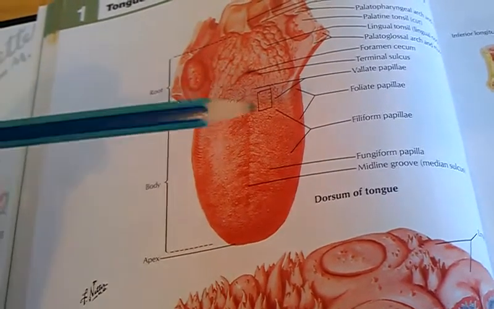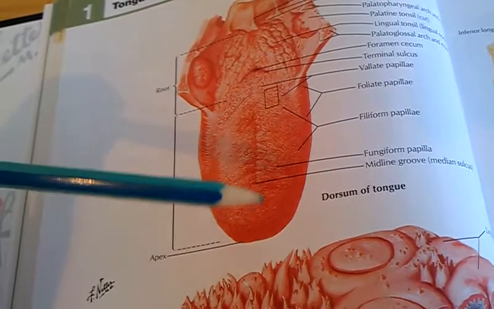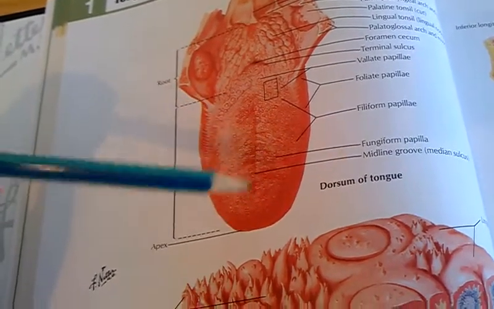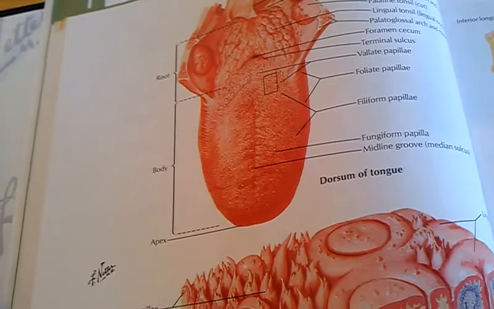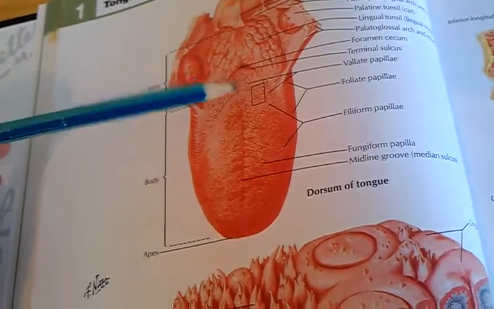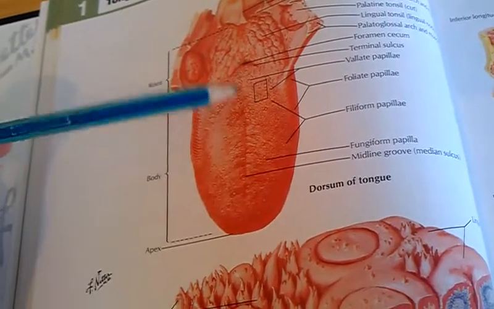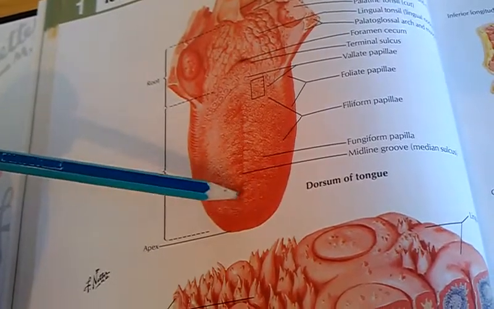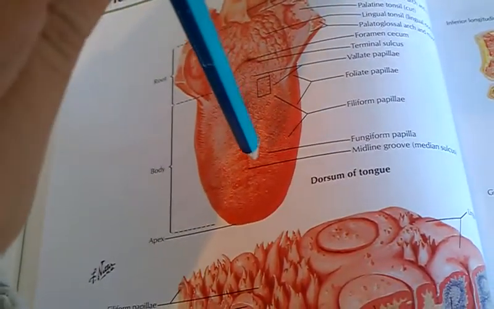And the dorsum is grooved by the median sulcus. Underneath this we have a lingual septum that divides the tongue in two. It goes through the tongue that way.